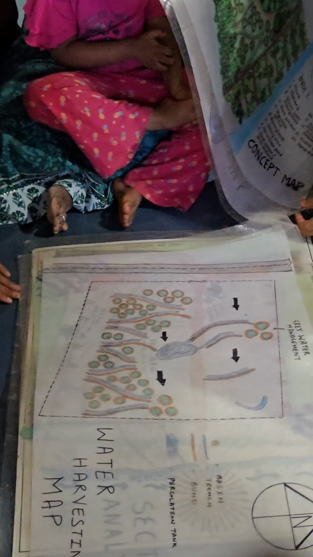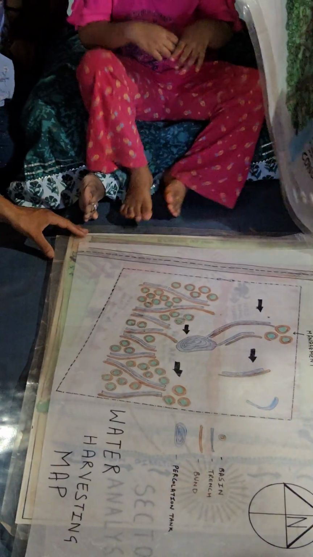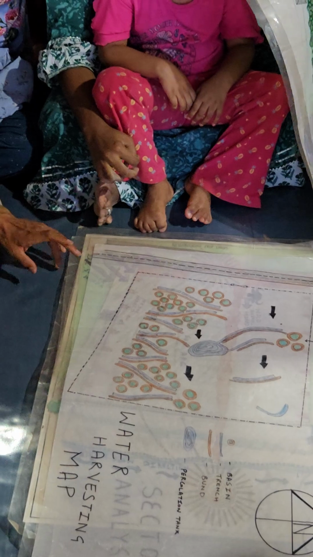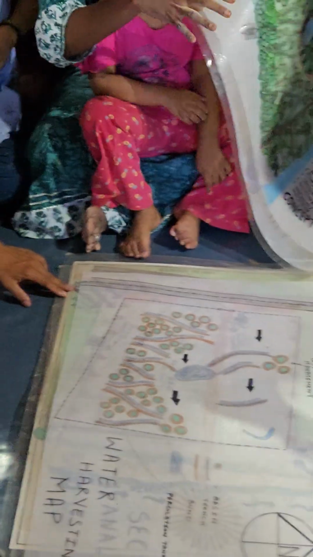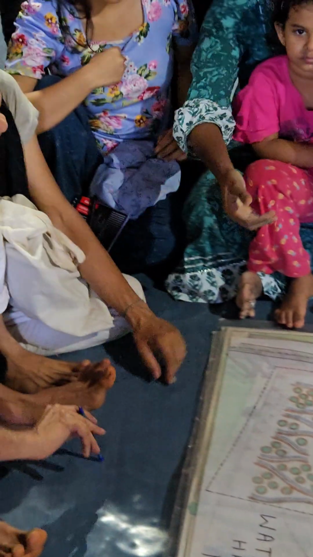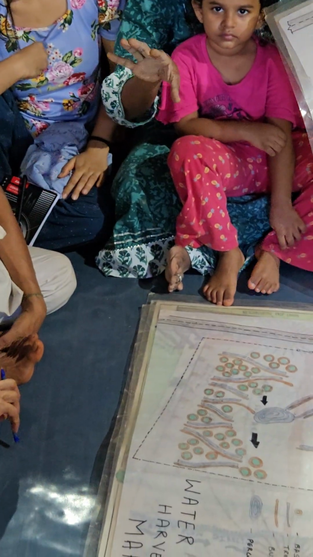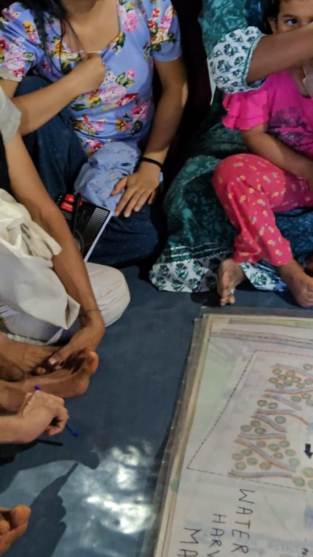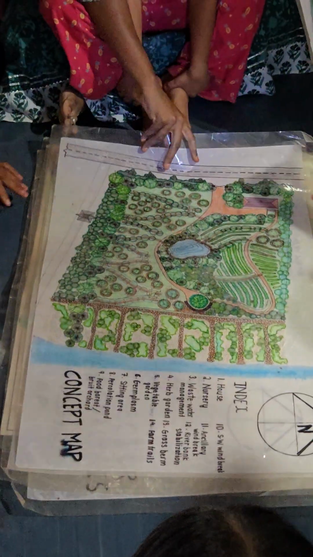Then bund is the raised. You will learn it in water session. Trench is just a pit, and whatever you dug from the trench, you'll put it outside and make a bund. That's it. Direction and all, you'll learn it. Okay. Now this is your concept map.